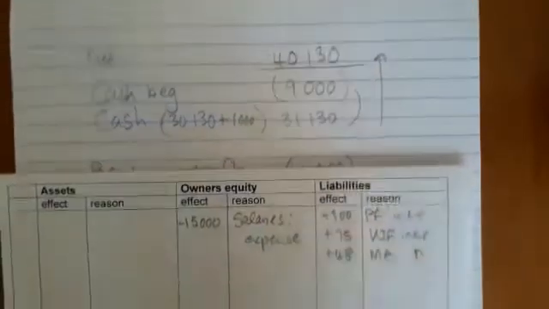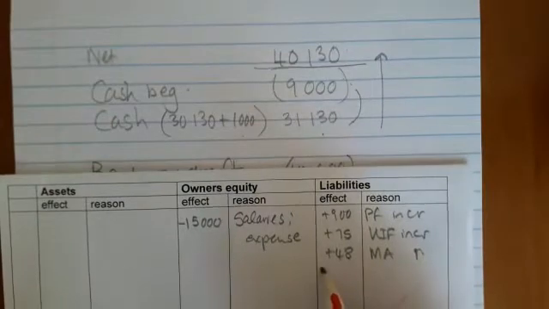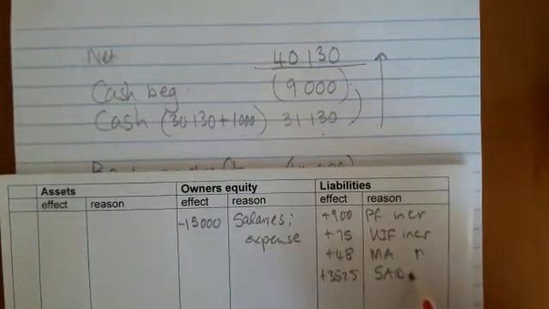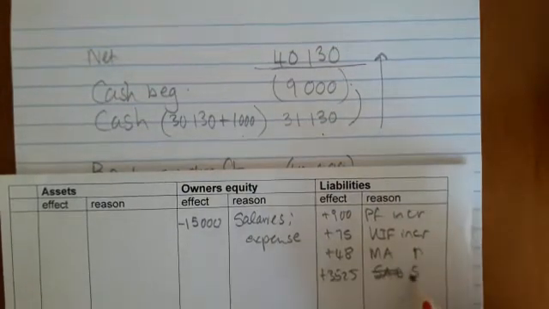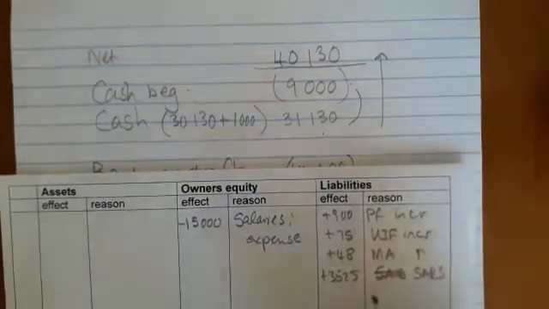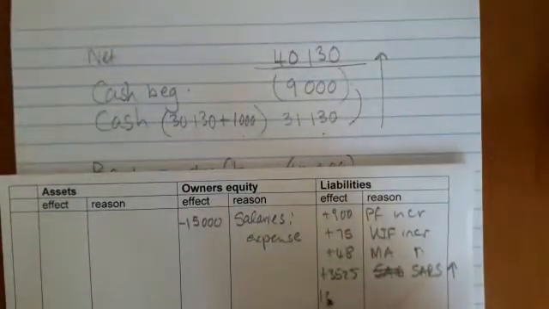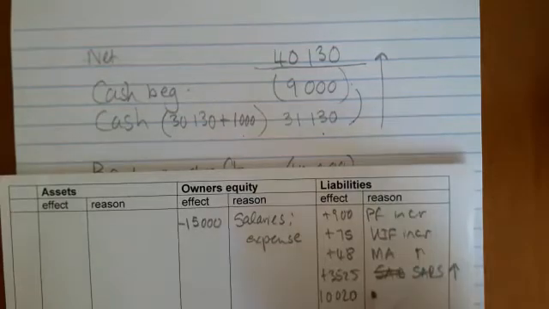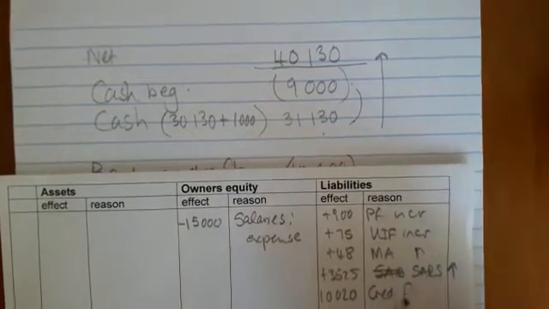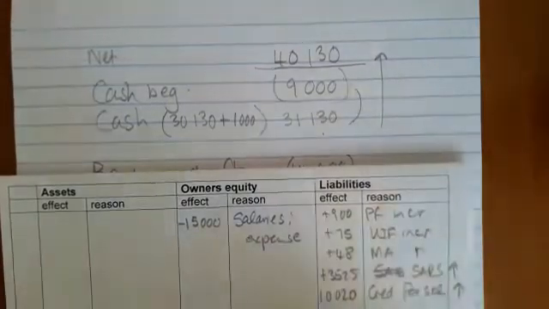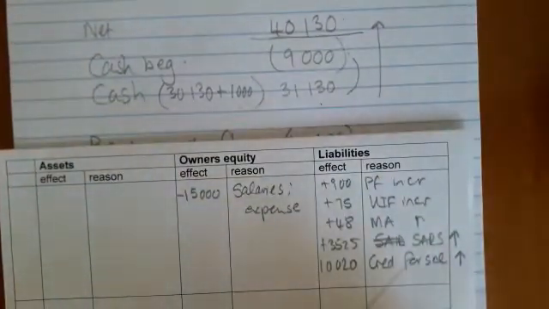Okay, I'm not going to write everything out. Plus 3,525, SARS, South African Revenue Service, increased. And 10,020, that was my creditors for salaries, increased. Okay, so that is when you post the salaries journal. This is exactly how that happens.